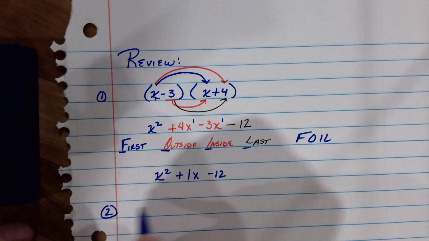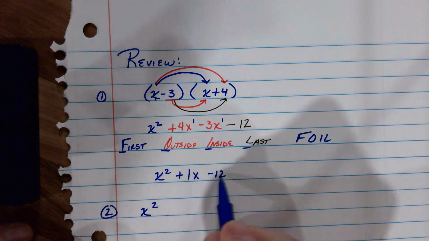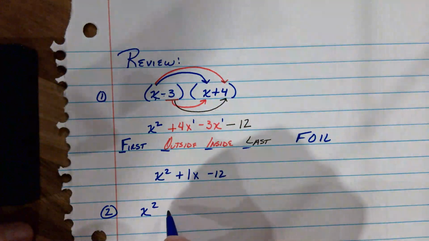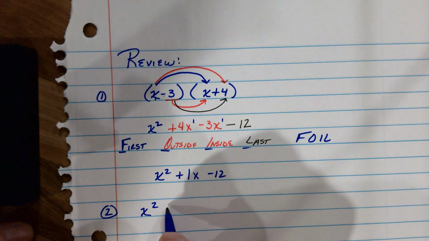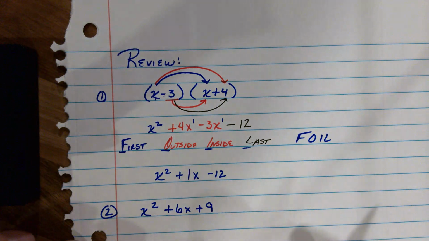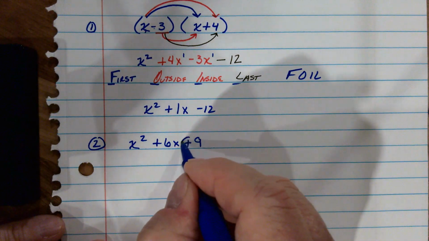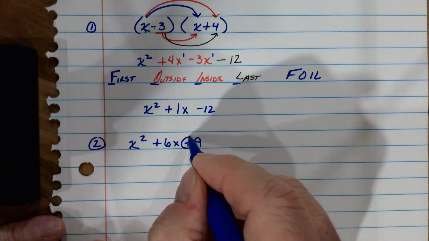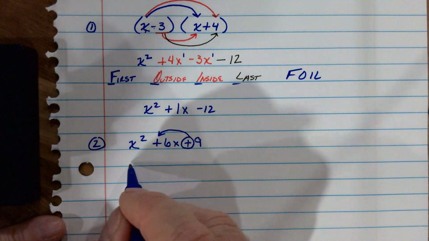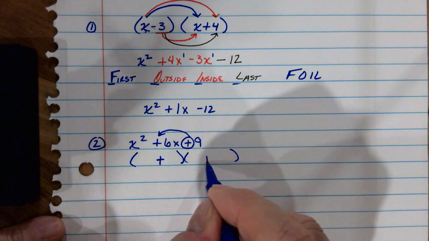The second thing I want to review is that we have factored, taken this trinomial and gone back to two binomials, when we have had something such as this, where we play red light, green light. This is a green light, so go on to the middle, and that tells us the signs both places.